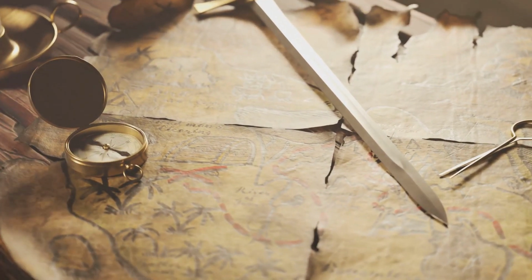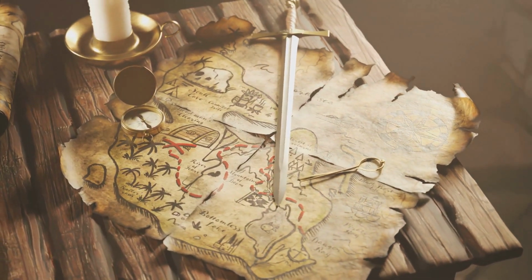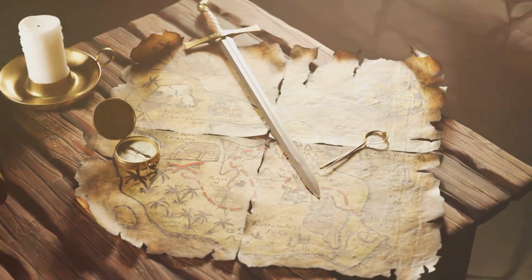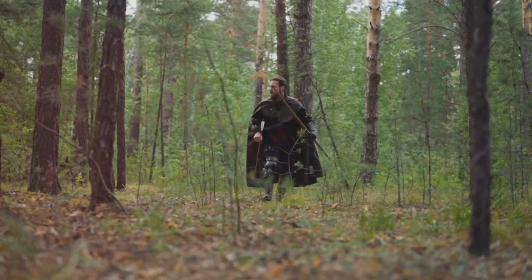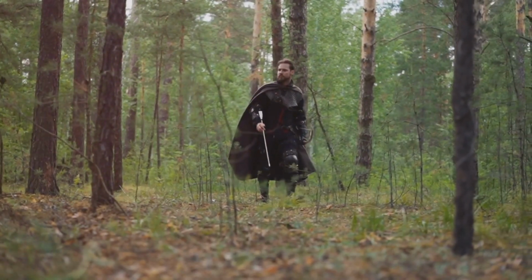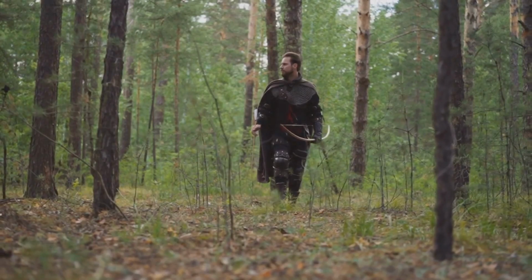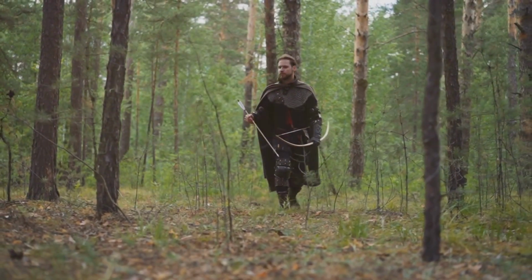The hero's journey is typically divided into three main stages: departure, initiation, and return. Within these stages, there are specific steps that guide the hero from their ordinary world into the unknown, through challenges and back again, often with newfound wisdom.